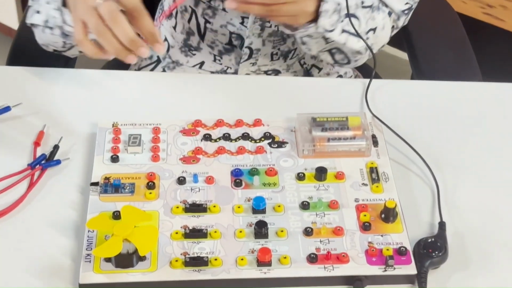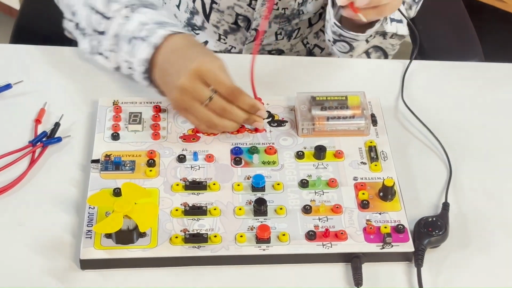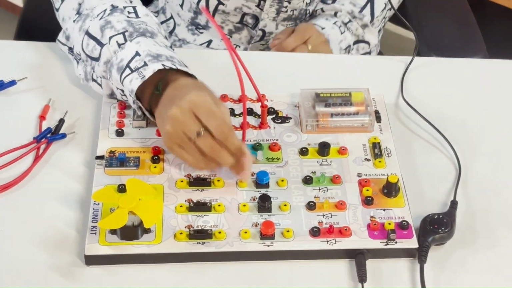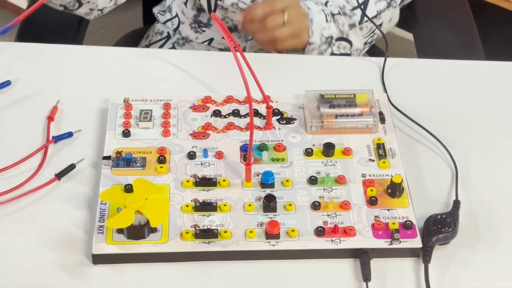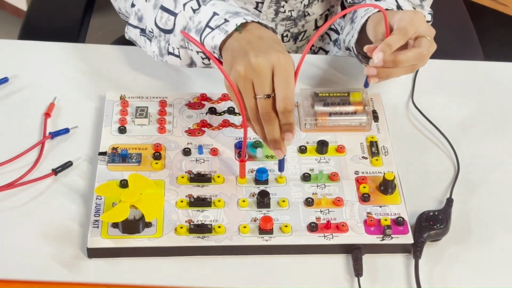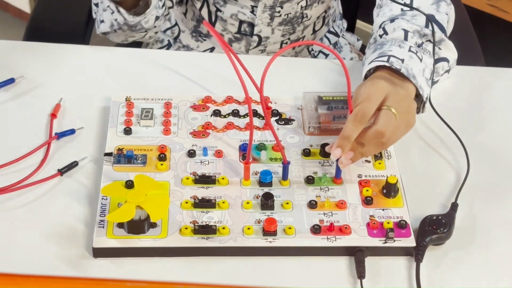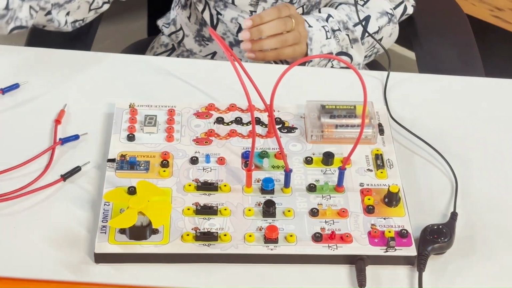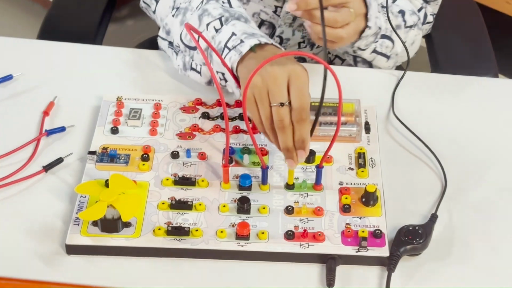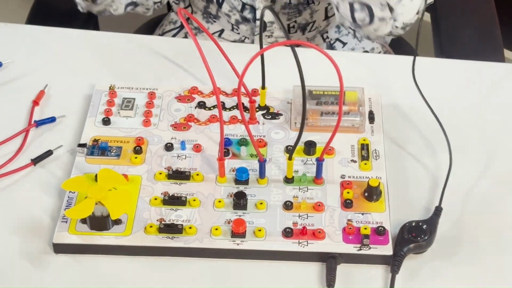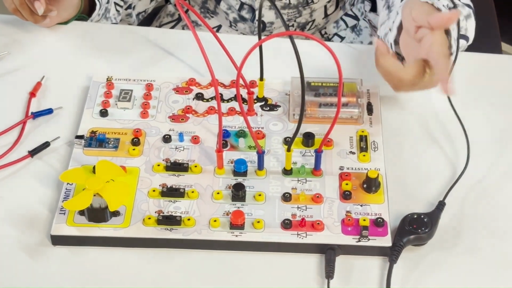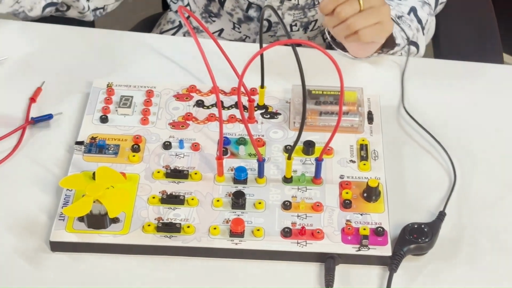First, we will connect the power to the push button, then the push button to the positive of the LED, and then its negative to the ground. We will repeat this process for the other two LEDs as well. Let's go.